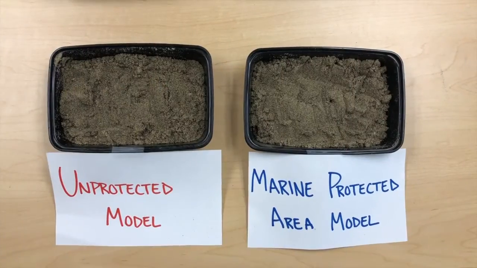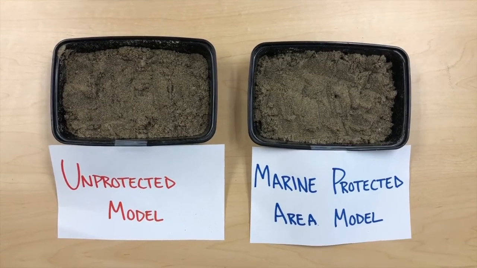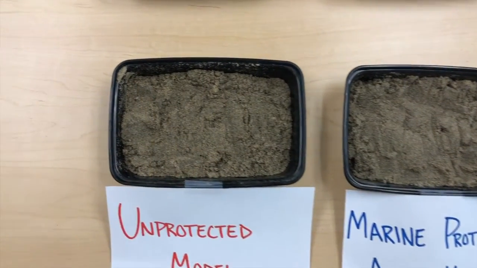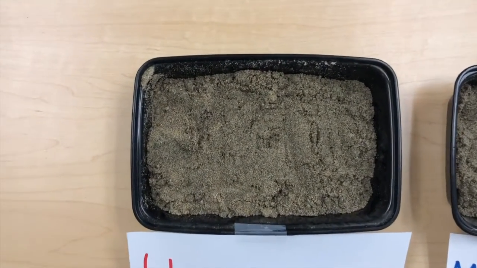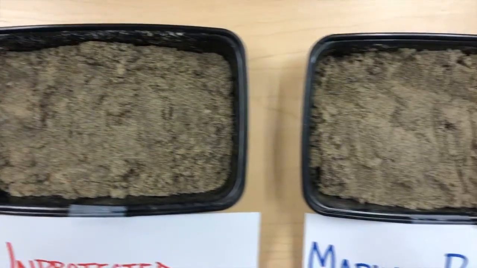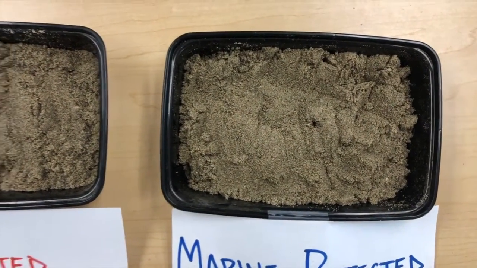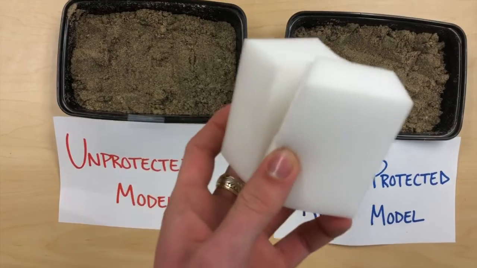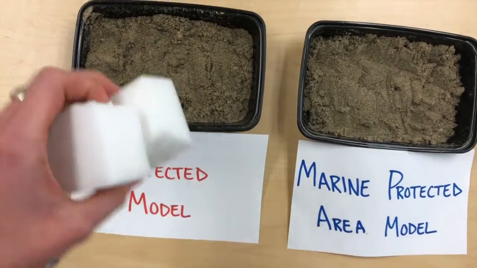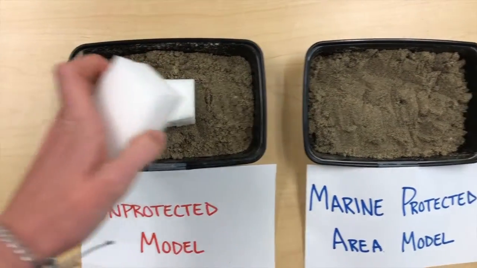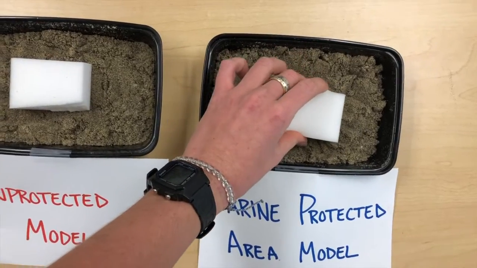In this lab, we will create two tide pool models, one within an MPA and one outside of an MPA. So you want to start with two separate containers. In each container, you are going to put dry dirt or sand. I use dry sand in my containers. Now you're going to take two sponges, which will represent sea anemones. You want to get each sponge wet, wring it out, and place one in each container.